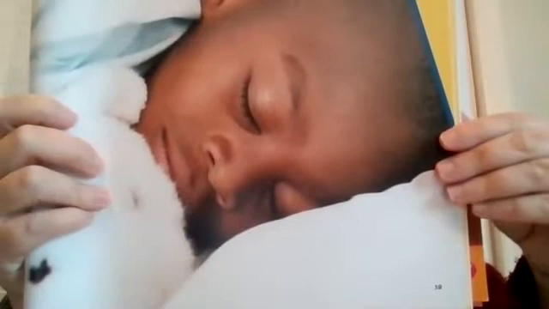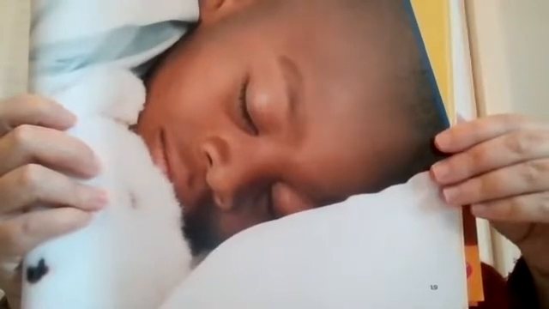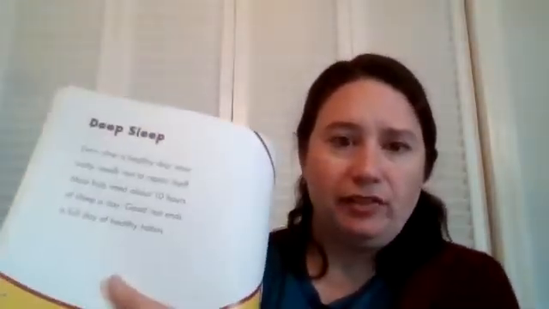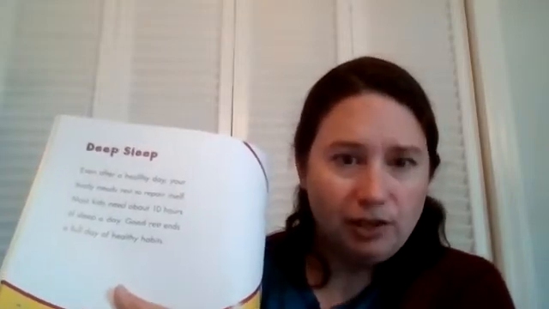And I'm going to read. It says, deep sleep. And here, I'll let you look at the picture. Even after a healthy day, your body needs rest to repair itself. Most kids need about 10 hours of sleep a day. Good rest ends a full day of healthy habits. So, I was just able to learn all about sleep and sleep health by looking at the table of contents. Pretty cool, right?